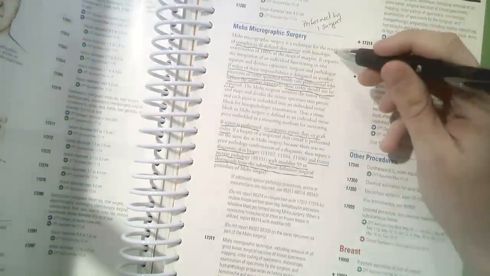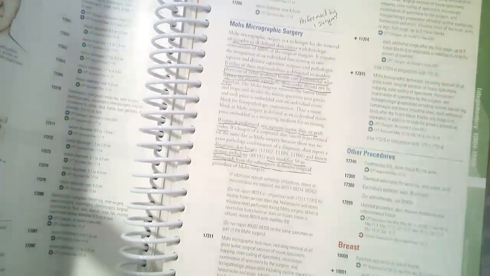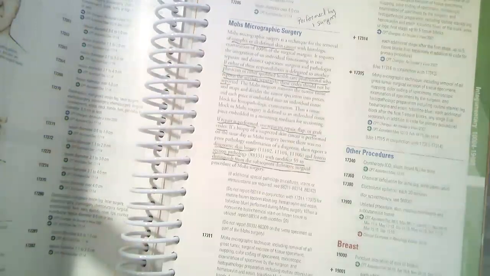Okay. And then we get into micrographic surgery, which is a very specific procedure. I would recommend that you read through it. You see how much I underline things and how much I'm writing. This is how I use the manual. So I would recommend you do the same thing. Okay. And then we have kind of a little catch-all section here for other procedures.